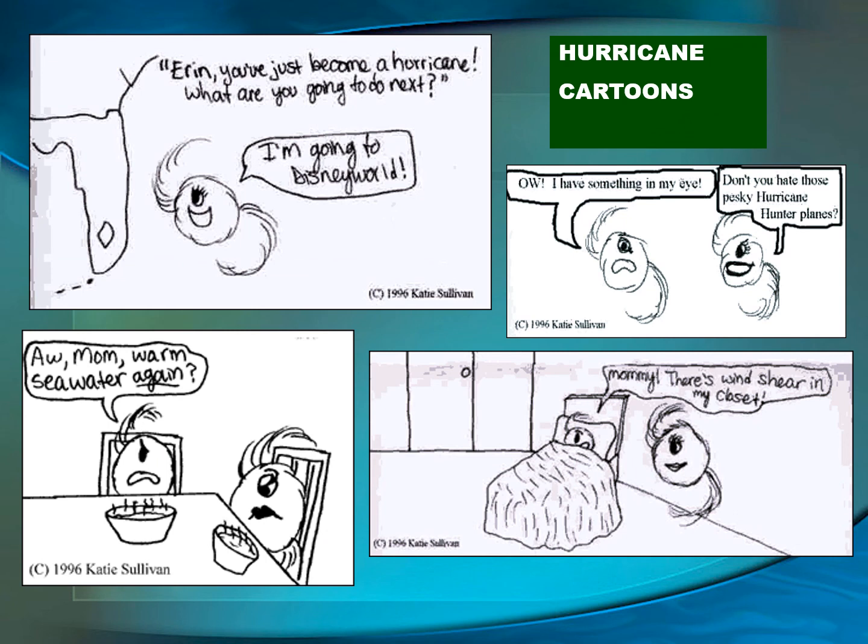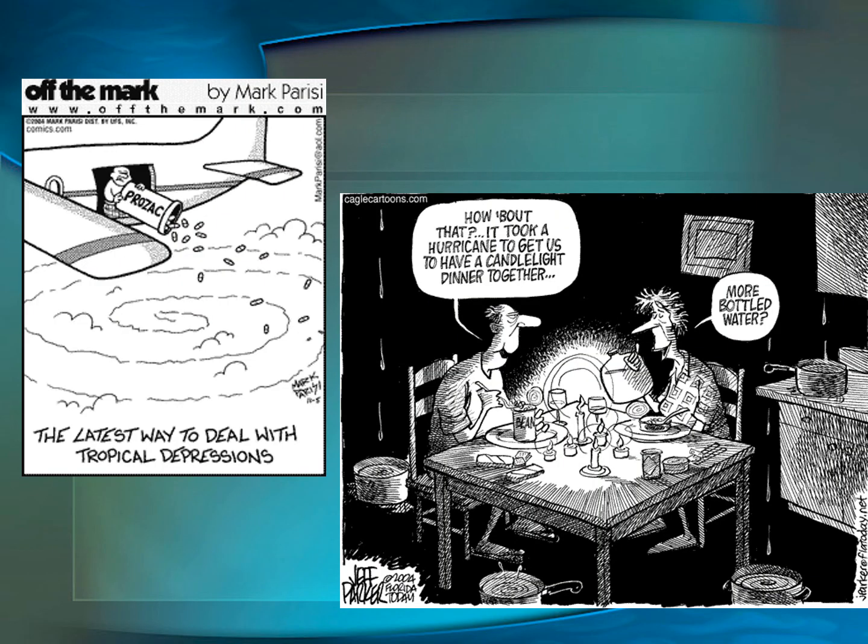And here we have some silly cartoons. This slide actually comes from Dr. Edgell. I borrowed some material from him when I first started teaching this class. This might be the last slide. Nope. This might be our last slide. I kind of like the one on the left there. The latest way to deal with tropical depressions. Throw a bunch of Prozac in there. Okay. Anyway.